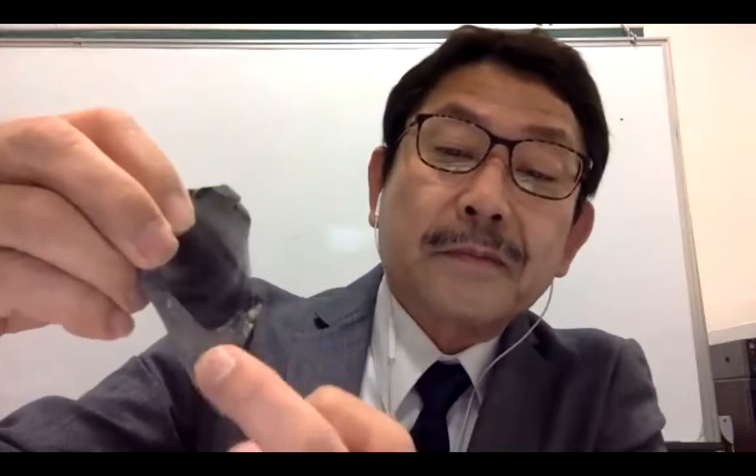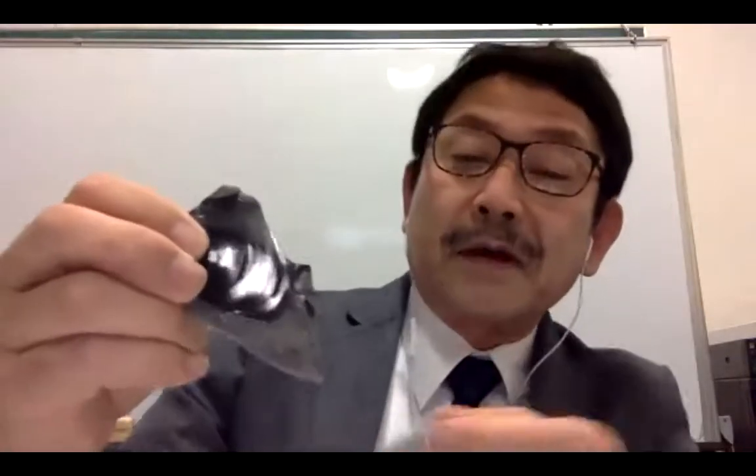And obviously you can see a very simple face. There's no indication of being worked, being chipped on this side. And there's the original surface of the material, disintegrated. So, this is hydration, actually.